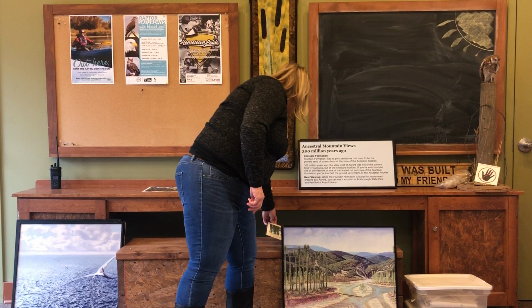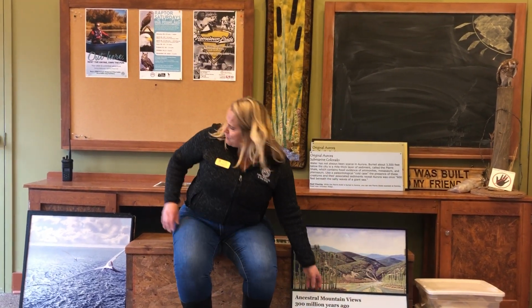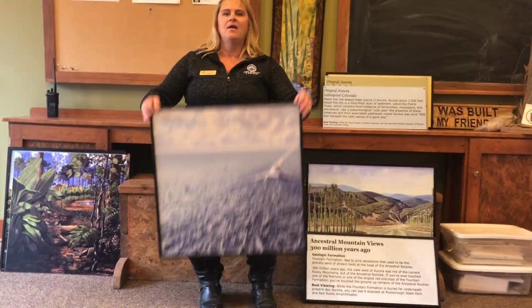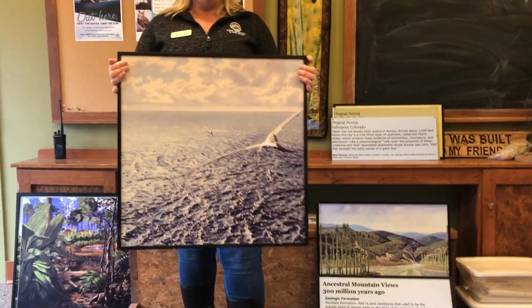So if we move a little bit forward in time, we get to what we call Submarine Aurora, okay? Now a submarine goes where? It goes underwater, that's right. Well, at this point in time, Aurora was underwater, okay?